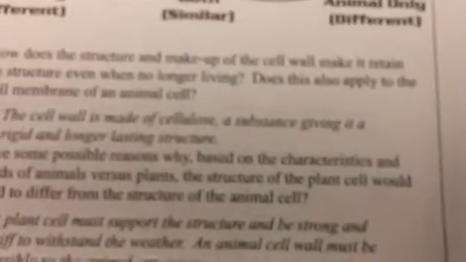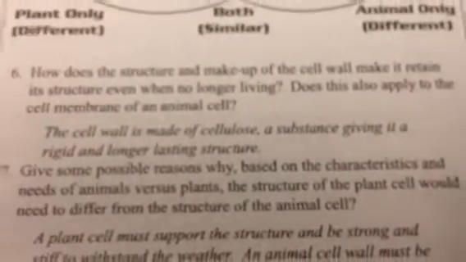How does the structure and makeup of the cell wall make it retain its structure after it's no longer living? And does this also apply to the cell membrane of an animal cell? Not so much in the animal cell, since the cell wall of a plant cell is made out of cellulose. It gives the structure rigor because plants rely on those cells to stand up. And that's going to be a longer lasting structure, which you saw in the cork.